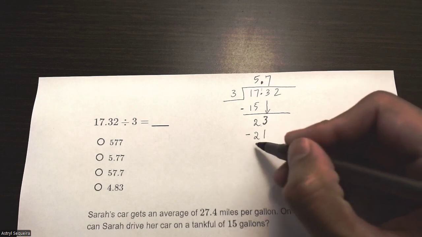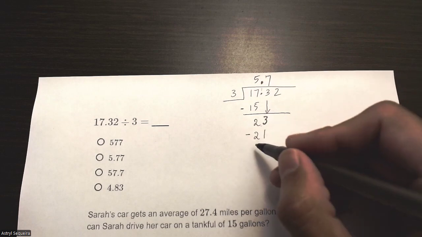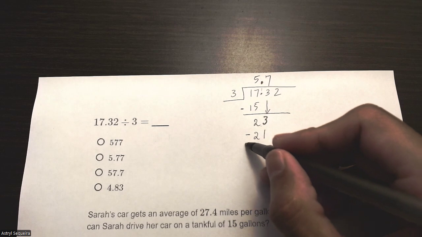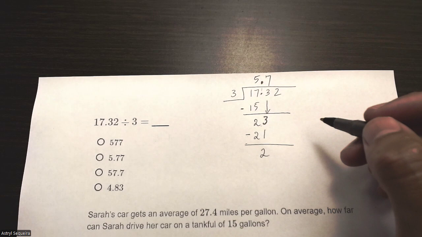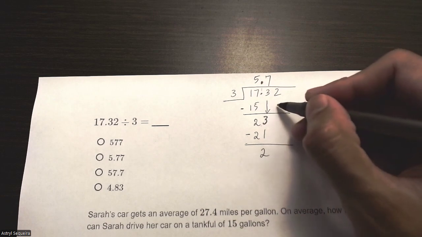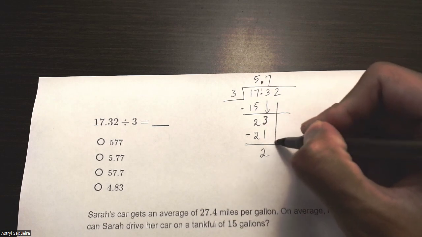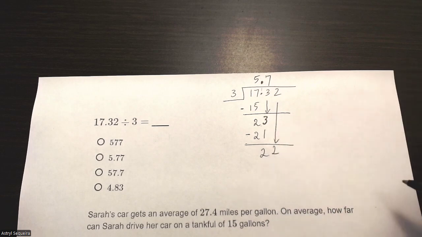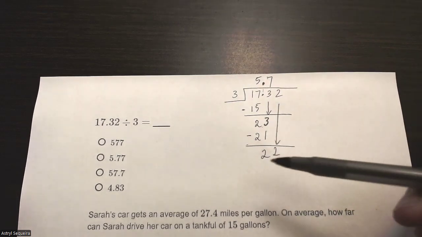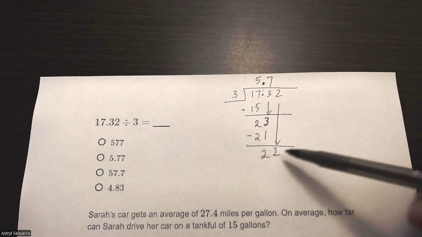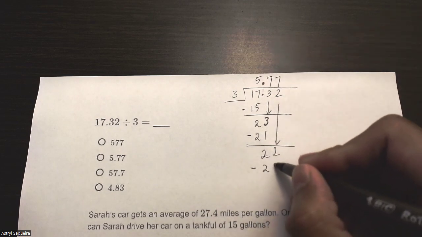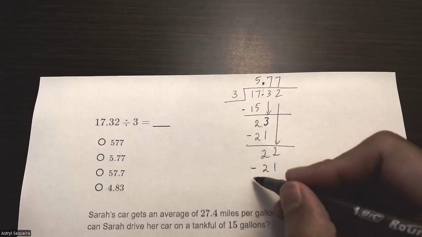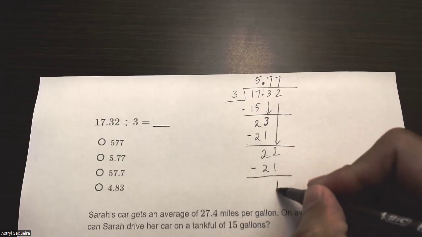And if I subtract that, I'm left with 2. I'm going to bring down the 2. 3 goes 7 times again into this, minus 21. And then I'm left with 1.